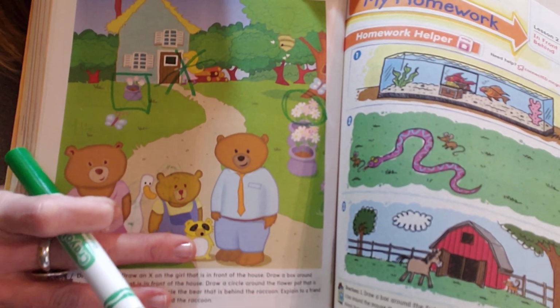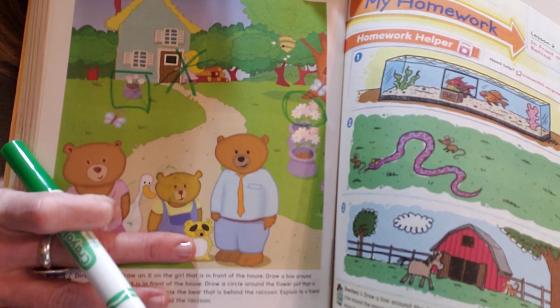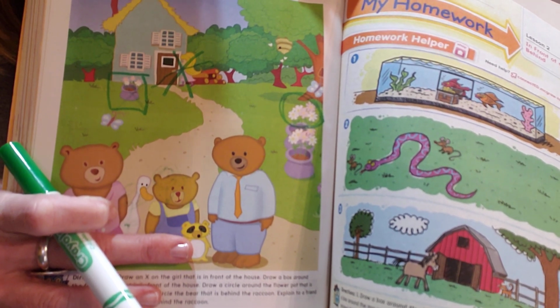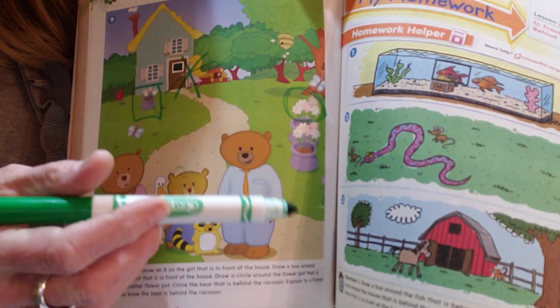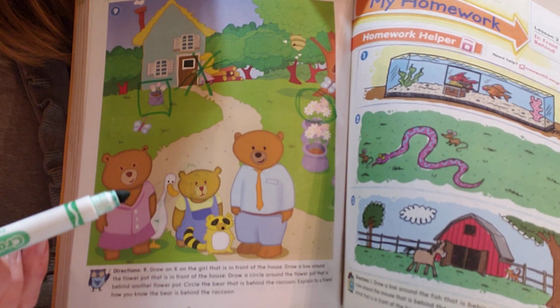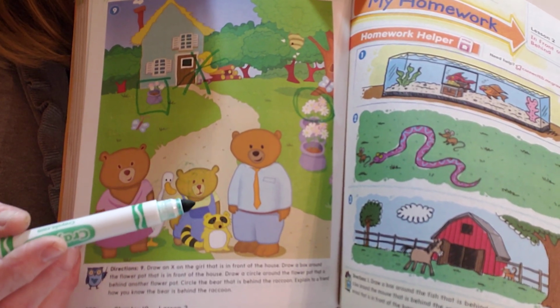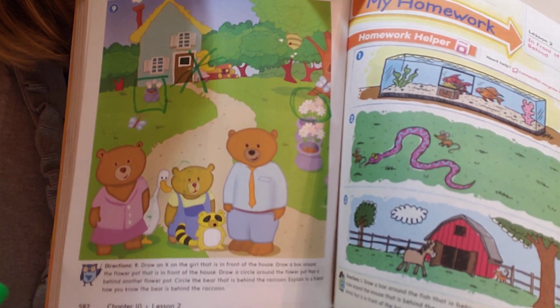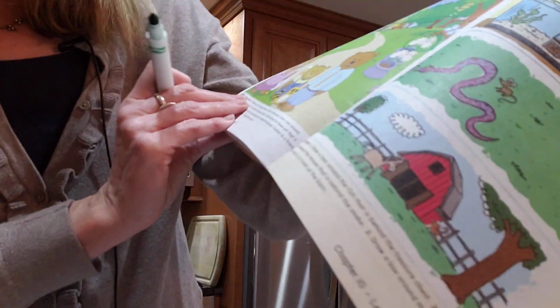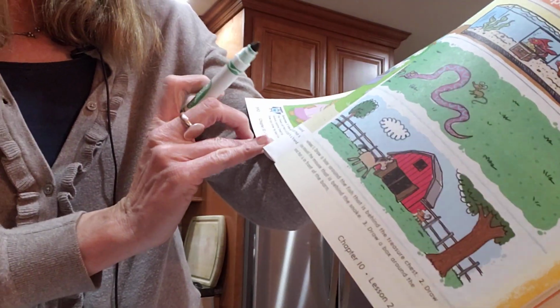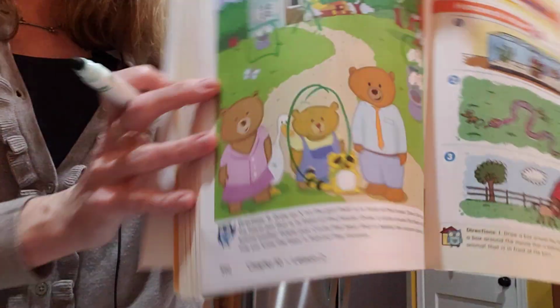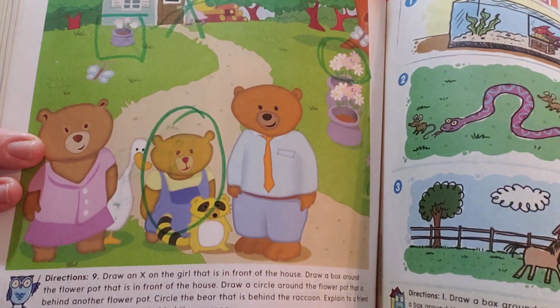All right, now, can you find the bear that is behind the raccoon? Okay, let's put our finger. Here's the raccoon. Which bear is behind the raccoon? Is Papa Bear behind him? Is Mama Bear behind him? Or is it Baby Bear behind him? Very good. Baby Bear is the bear that's behind the raccoon.